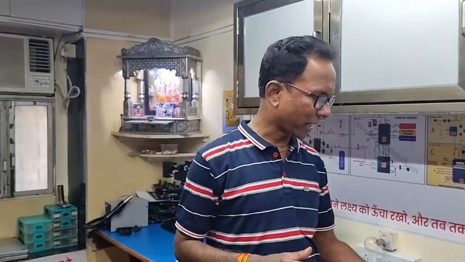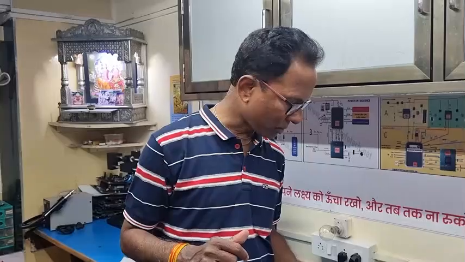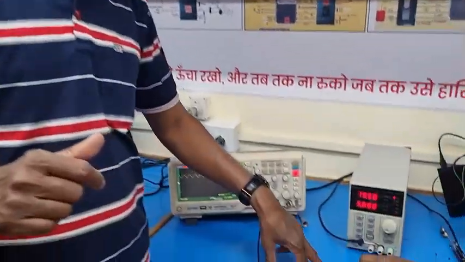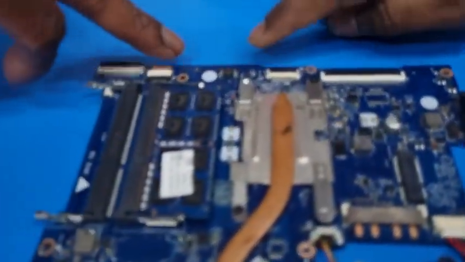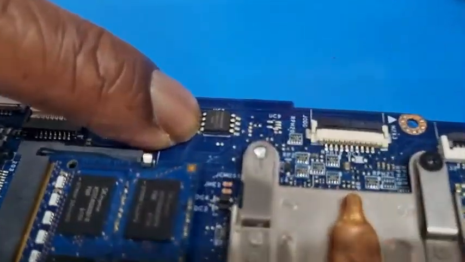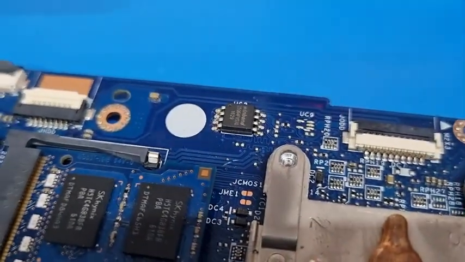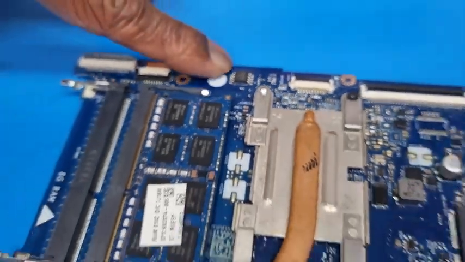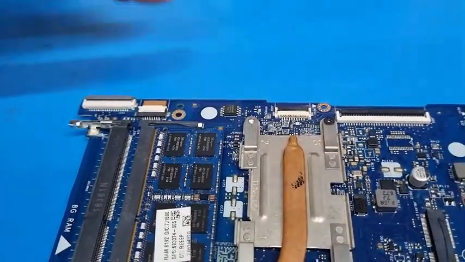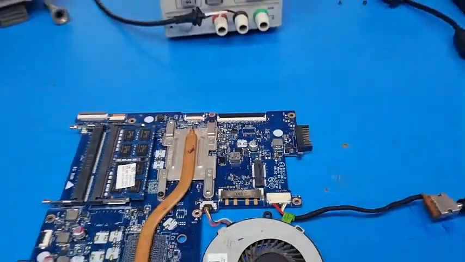So the next signal we are going to check is the BIOS activity. This is called the SPI BIOS. The BIOS has 8 pins, and pin number 1 is chip select, and pin number 2 is read. These 2 pins are important for us. So first we locate the BIOS. Where is the BIOS? Here is the BIOS. How to locate the BIOS? The BIOS number starts with 25, and the BIOS is a little bit fatter than a MOSFET. So here is my BIOS, an 8 leg chip. Pin number 1 and pin number 2 we have to check.